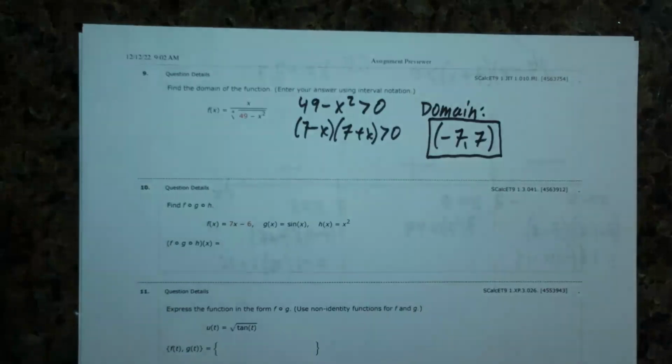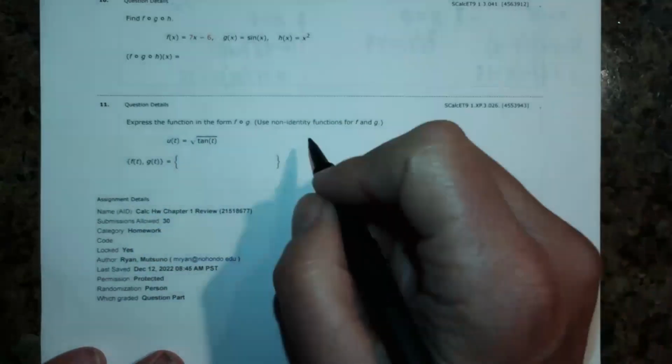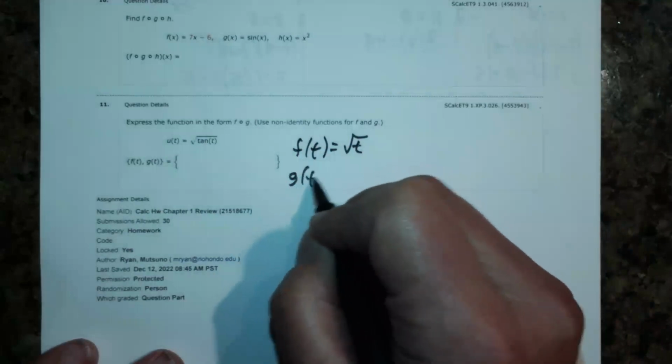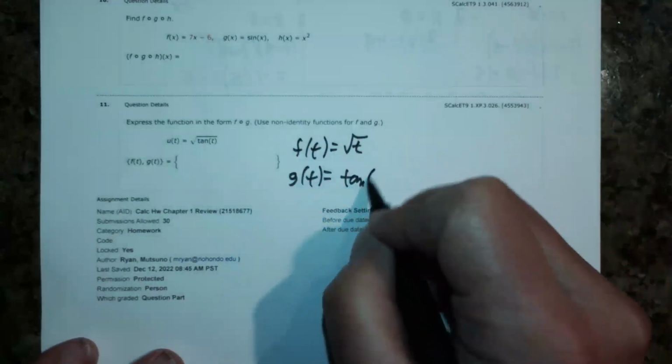All right. And we are at the last problem of the day. So we're going to express this in the form of f composite g, and we're going to identify the functions for f and g. So I'm going to notice that we have u of t is the square root of tangent. So I have two functions here. I have the square root and I have a trig function, a tangent. So I'm going to say that f of t is root t. g of t is going to be the tangent of t.